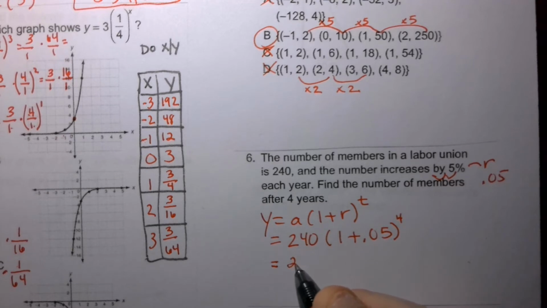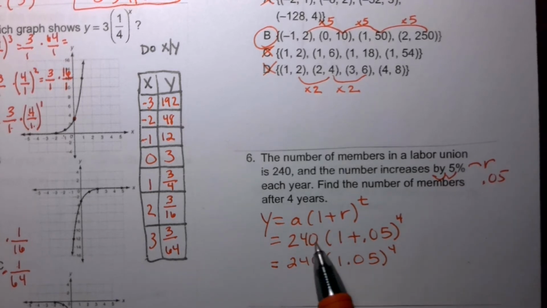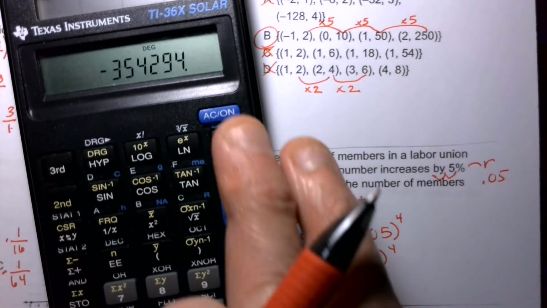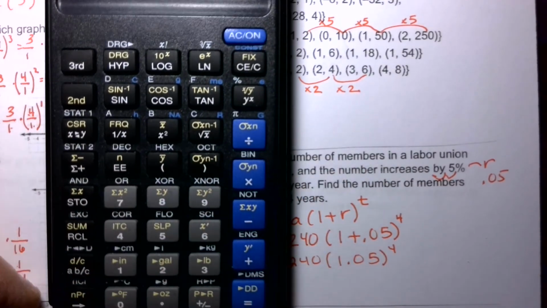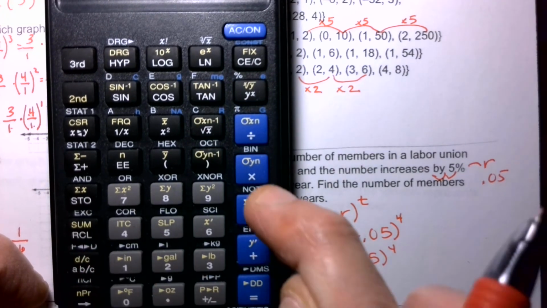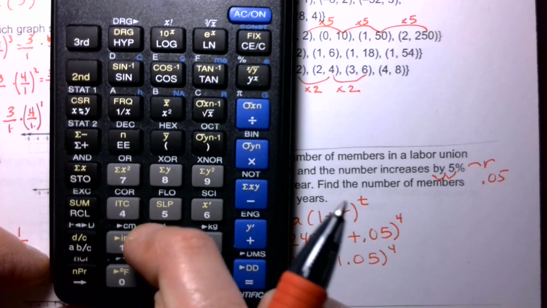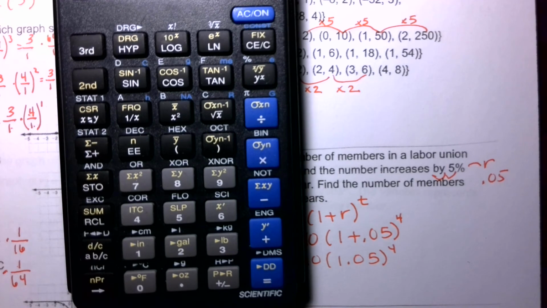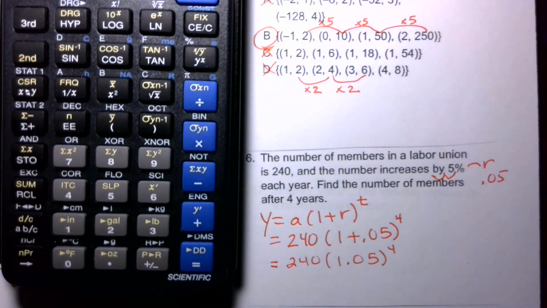All right, so 240, I can add those. That's 1.05 to the 4th. And now again, you do the power first, then you multiply. I'm going to use my other calculator in case somebody has that one. 1.05 raised to the 4th equals, times 240 is 291.72. Find the number of members.